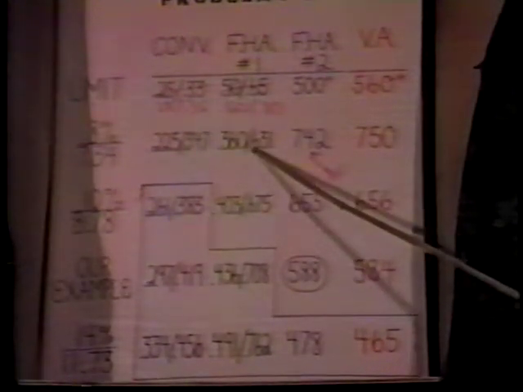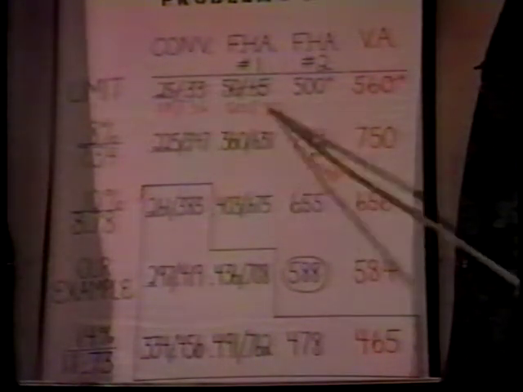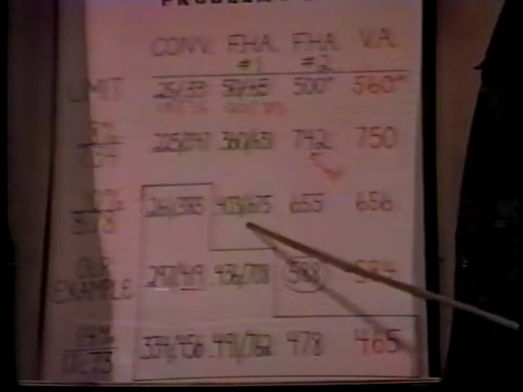Terry, let's look, okay, at FHA. All right, at 8%, do they qualify? Yes. Okay, this is quite a bit under, isn't it? Yes. All right, at 10%, do they qualify?